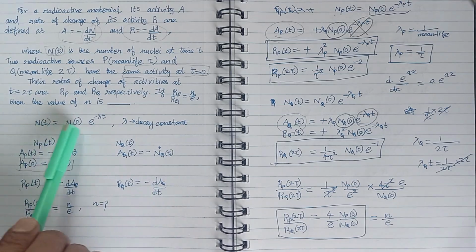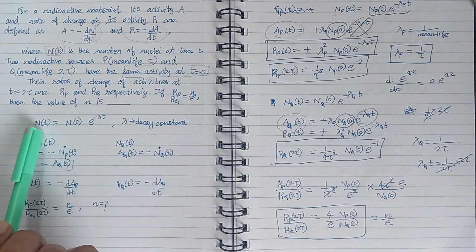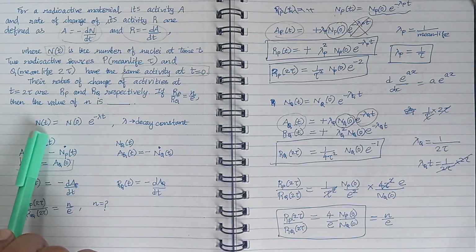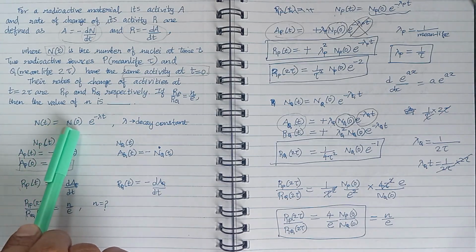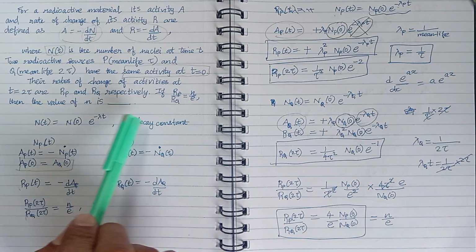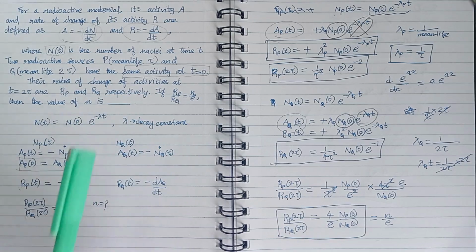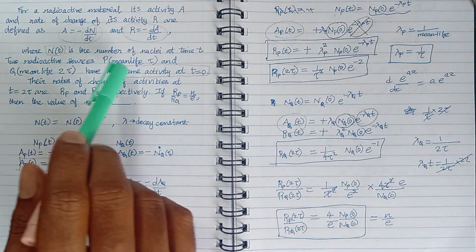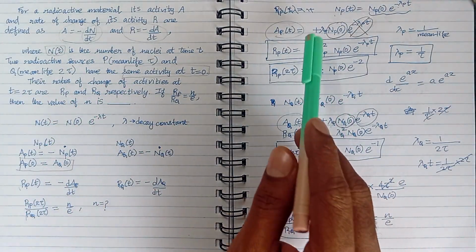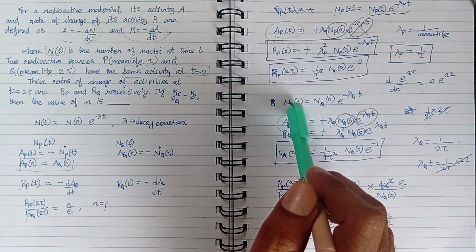And we noted this equation N of T. This is the equation that describes the radioactive decay process, and it gives the number of nuclei at time T, and that is equal to number of nuclei at time T equal to 0 into e power minus lambda T, where lambda is the decay constant for that particular radioactive material. Now, since we are dealing with two different sources having different mean life periods, we need to use different notations for NP of T and NQ of T.